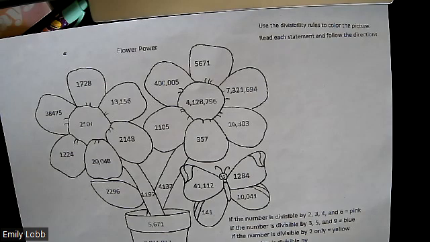If you don't color them right now, at least maybe write what color you would color them.